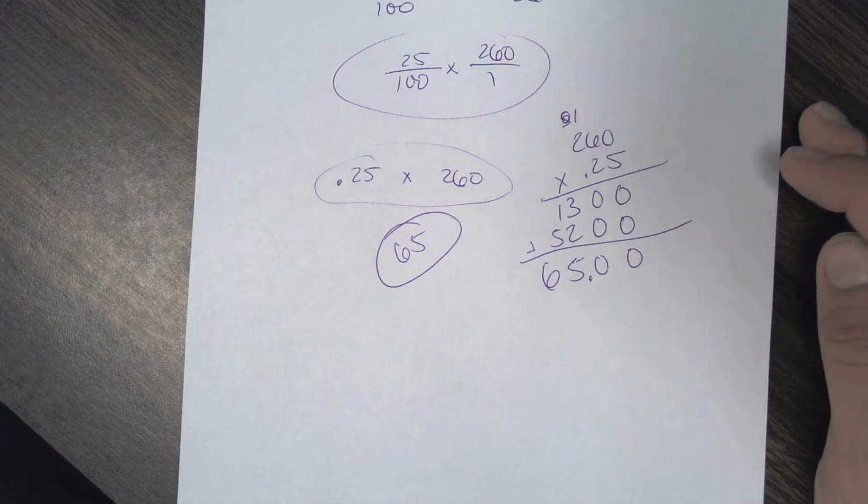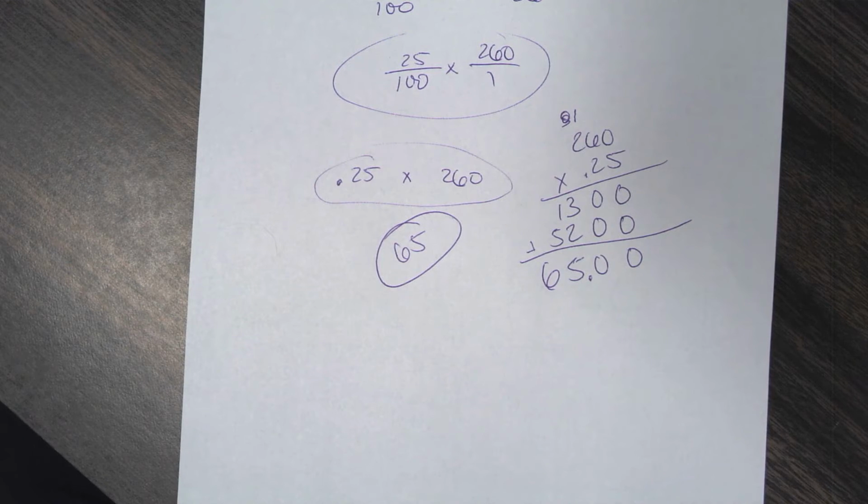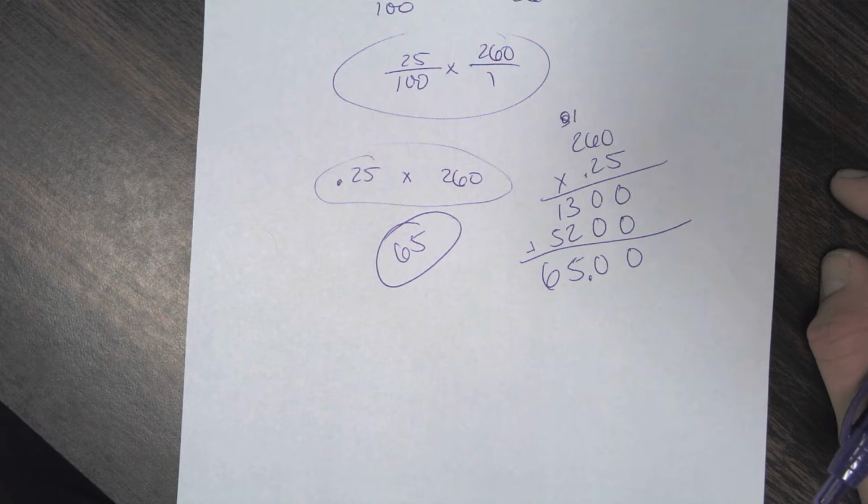Or if you just type it in your calculator right now, put 25 hundredths, 0.25, times 260. What do you get?